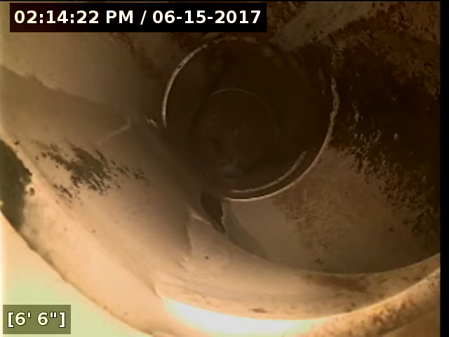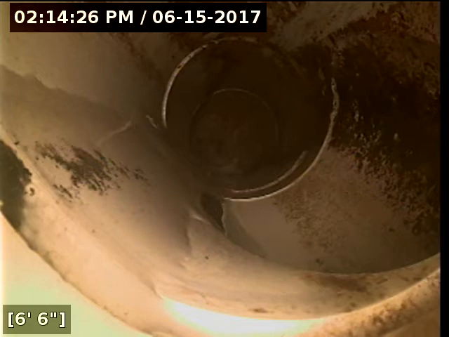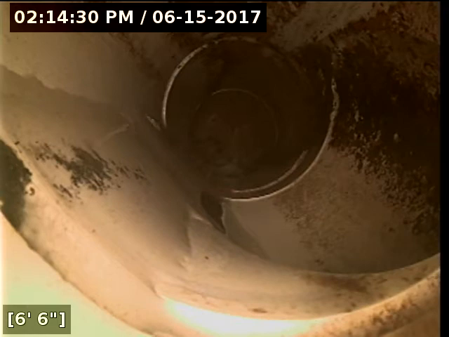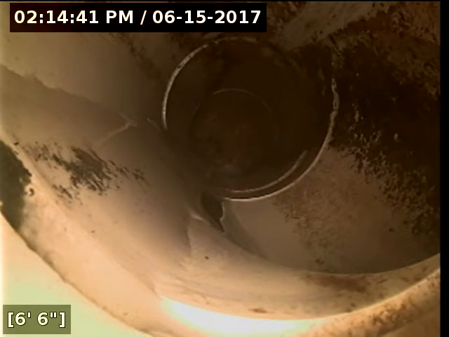I'm going to use approximately 2 gallons of water to simulate a toilet flush, which I'm filling up now. Okay, so I have 2 gallons of water.